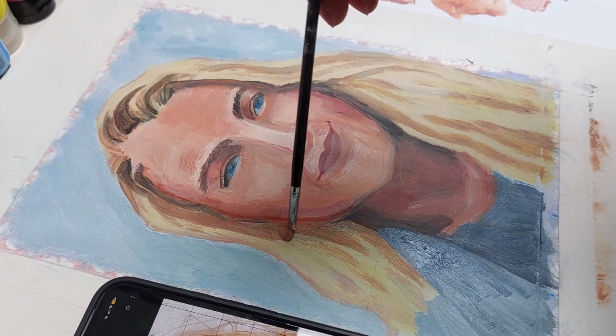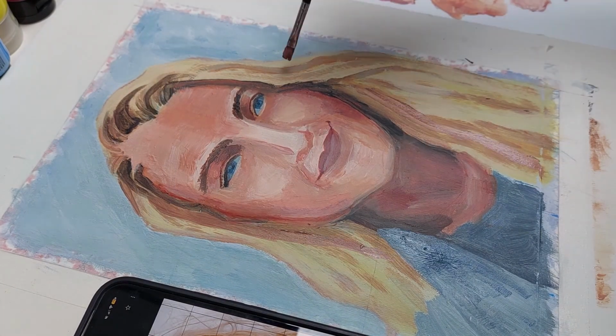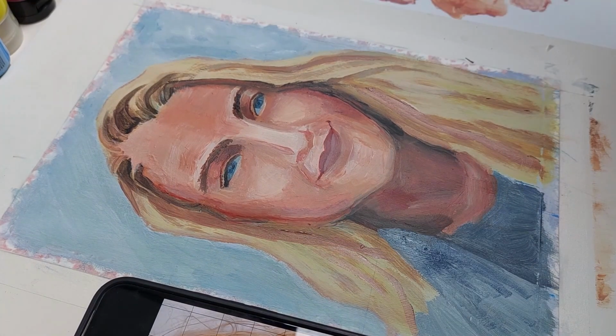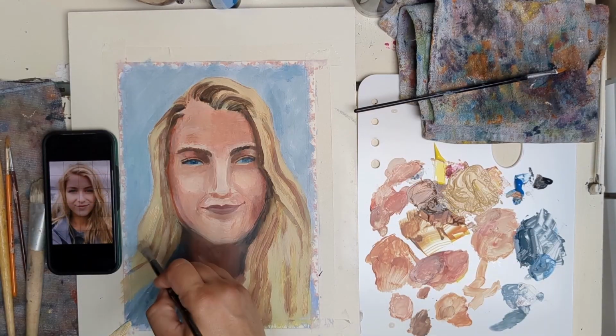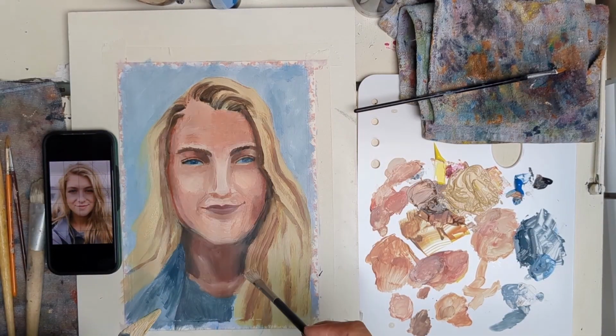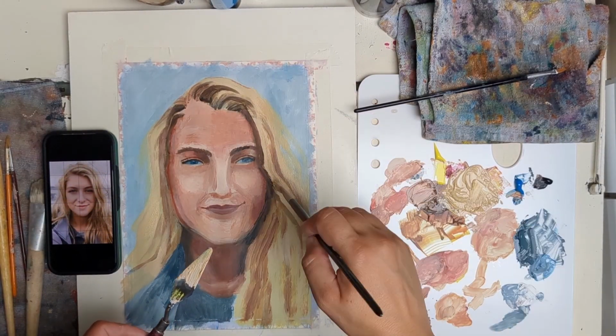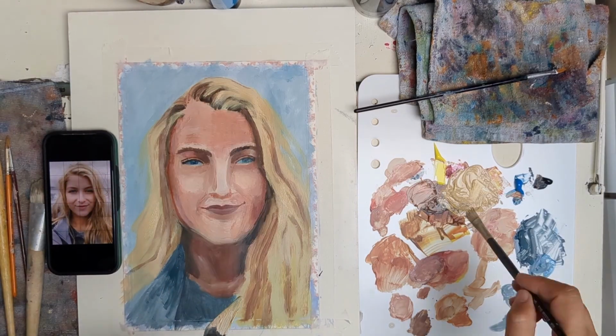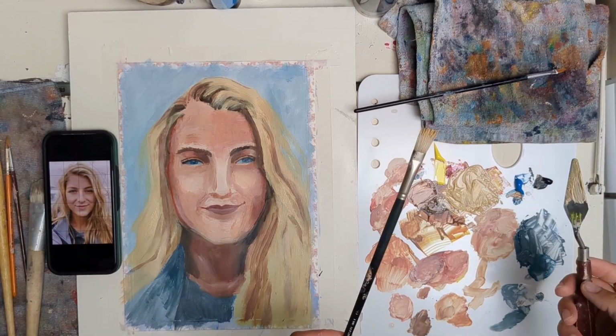And then I'm going in with the paint for the hair. I think I got the colours quite good on the hair, but the texture needs work, definitely needs improvement. But as I go along, I'm getting more and more pleased with the outcome.